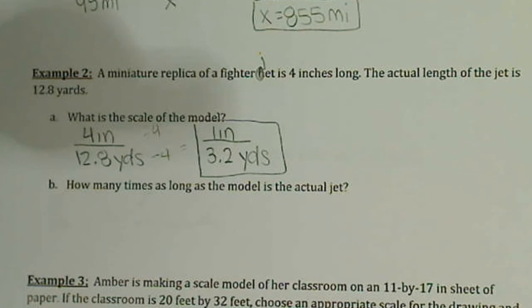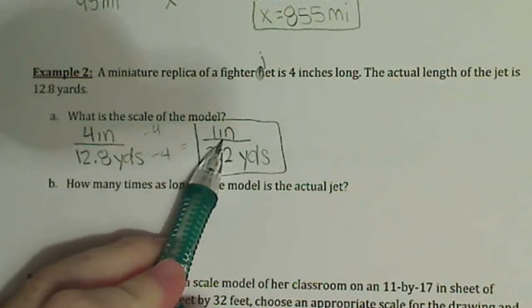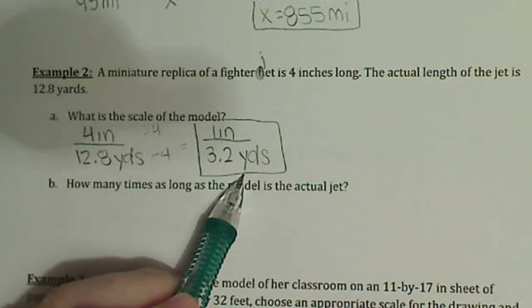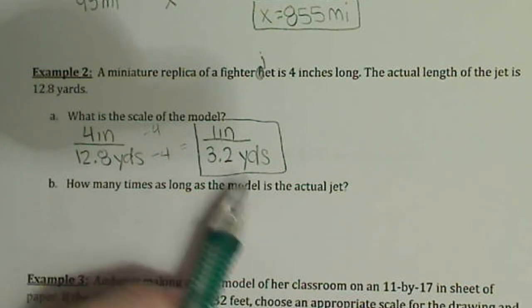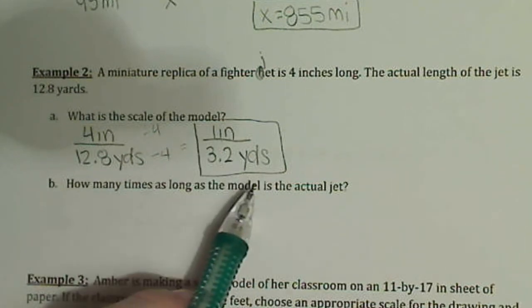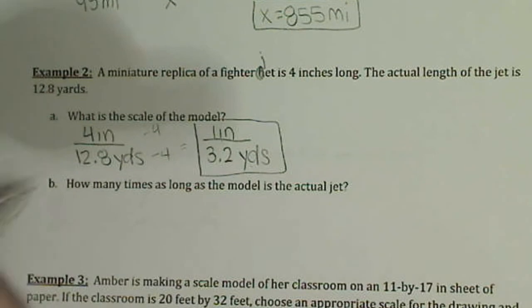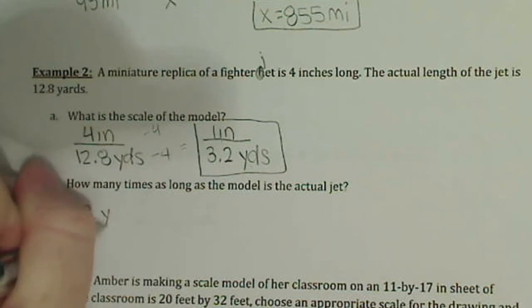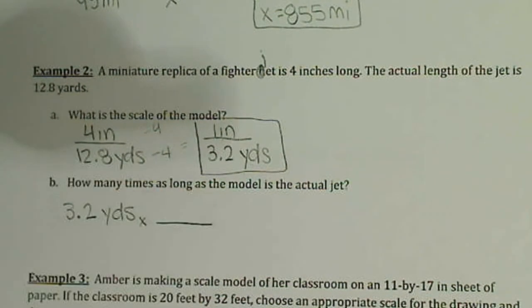For letter B, how many times longer is the real jet? For this, you have to think about scale factor. In other words, our units here are very different. For every inch, it represents 3.2 yards. So in order to figure out how many times larger the real jet is from the model, we have to make the same units. So it's a lot easier to convert this 3.2 yards into inches. Okay, so you'll have to remember from algebra how to do that. We're going to use dimensional analysis.